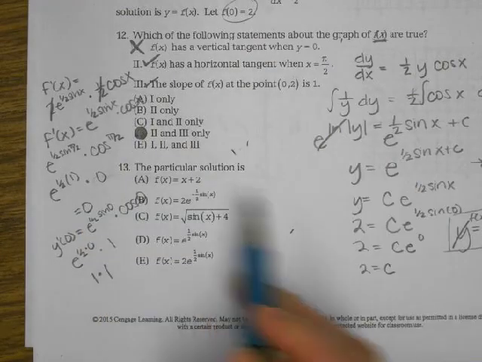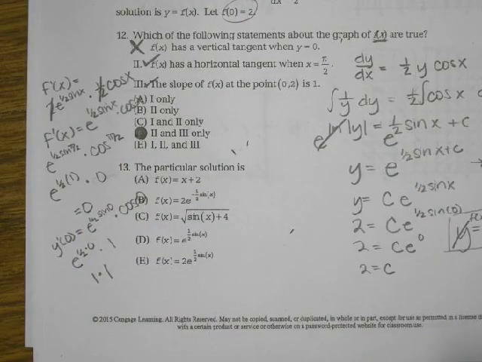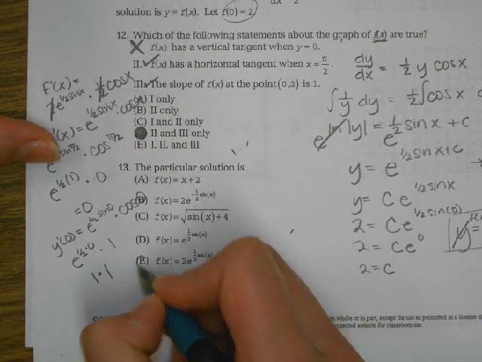And then 13 is kind of nice because they just want the particular solution, which we had to have to do the rest of the problem. And so number 13 is E.